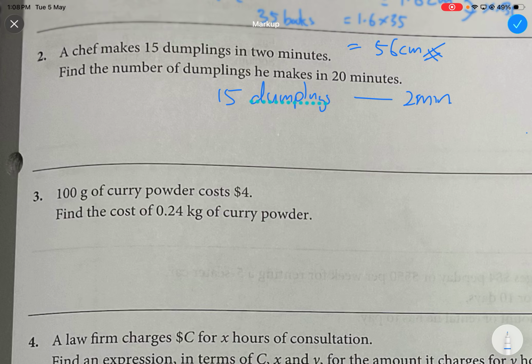Finally, I want 20 minutes. So actually what I want is here change to 20. But 2 and 20 easy to see, 2 to 20 I multiply 10. Correct? But not every number can straight away multiply. So the easier way is I find 1 minute first.